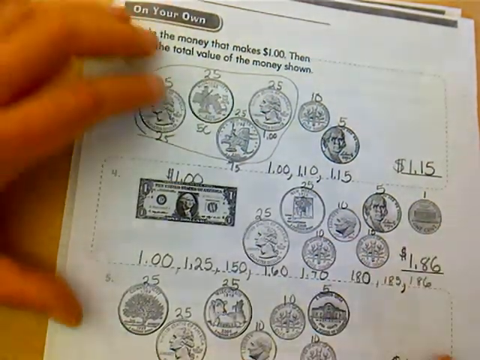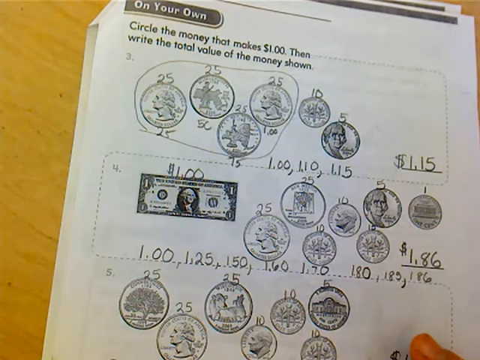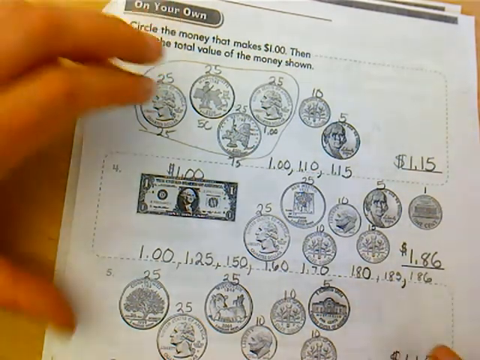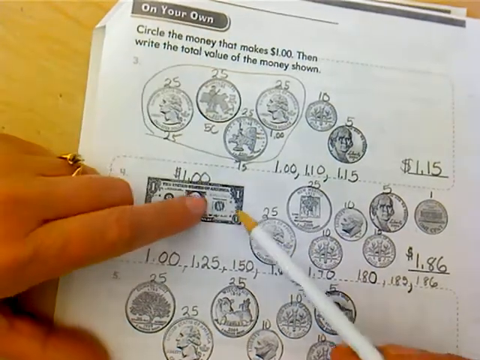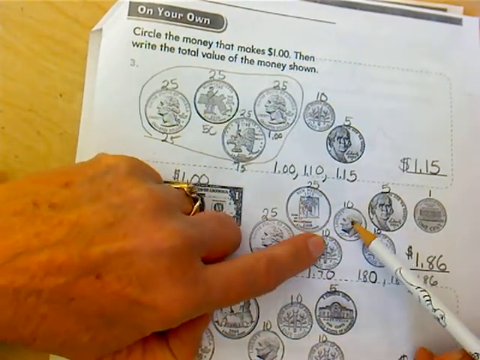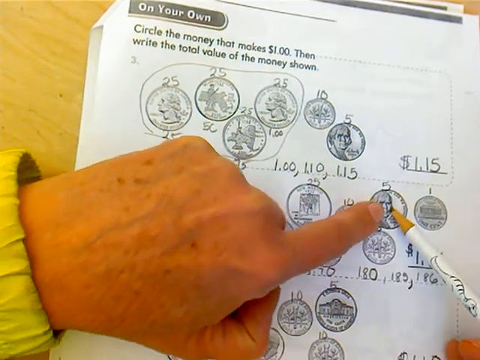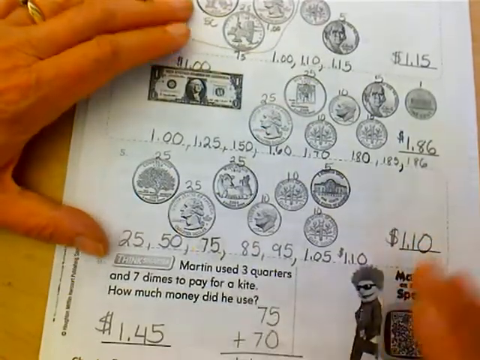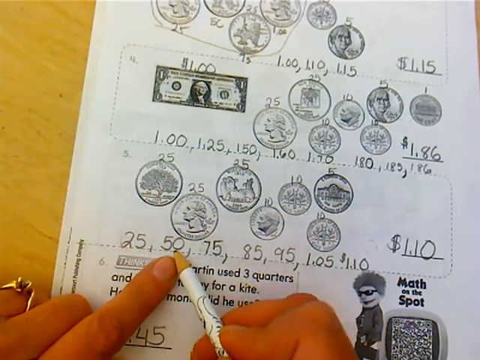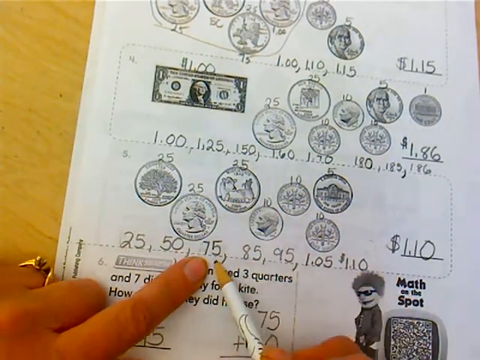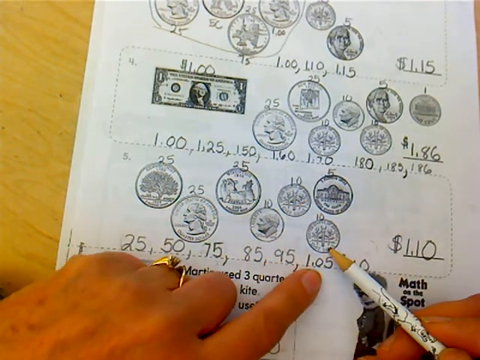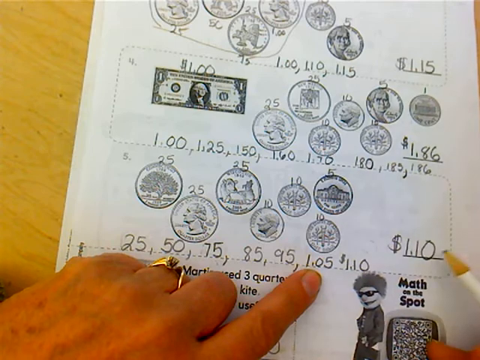I don't have enough room to be able to write that out. It is in value order, just kind of scattered around a little bit, but I was able to go $1, $1.25, $25, $50, $60, $70, $80, $85, $86. And here we have 25. Up 25 gives me 50. Up another 25 gives me 75. 85, 95, $1.05, and finally $1.10.